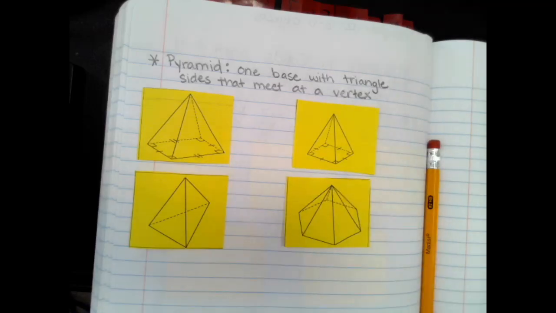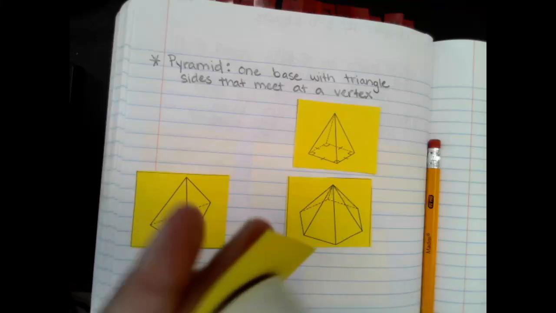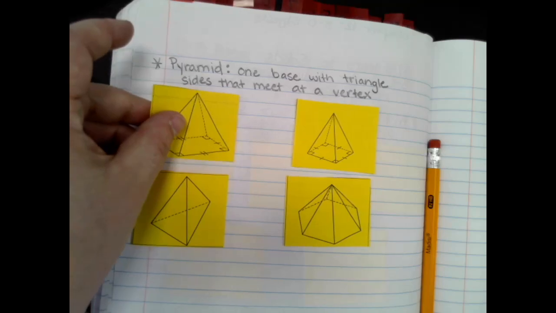Okay, so as you glue these in, take a look, make sure you can find the base. Now, most of us with pyramids like to put the base on the bottom. That's not always going to be the case.